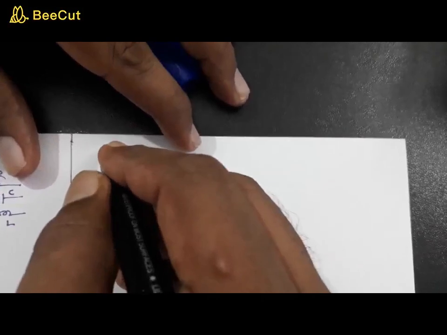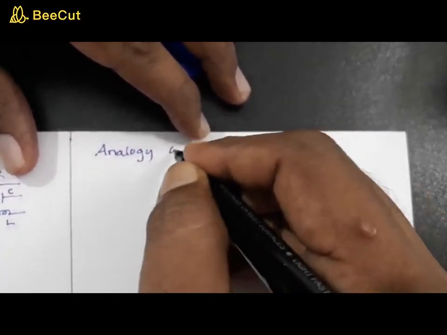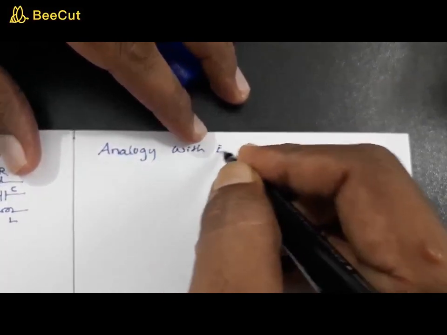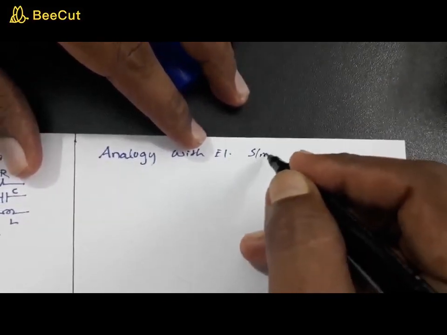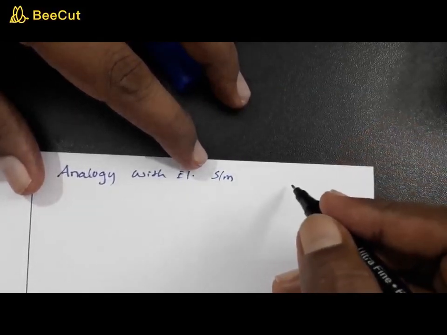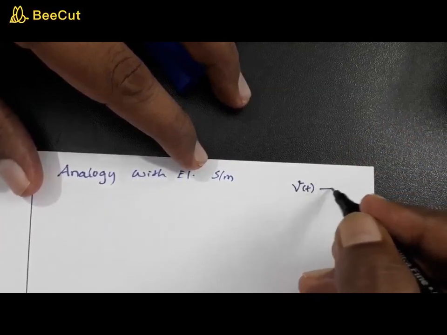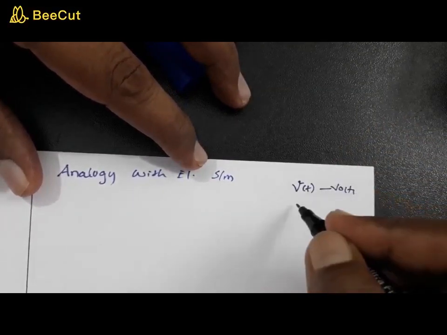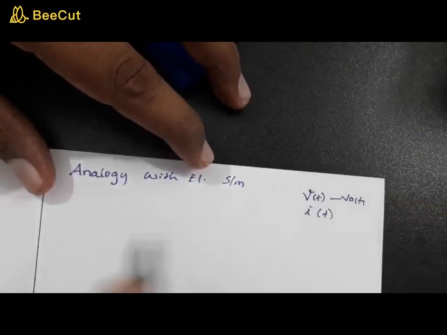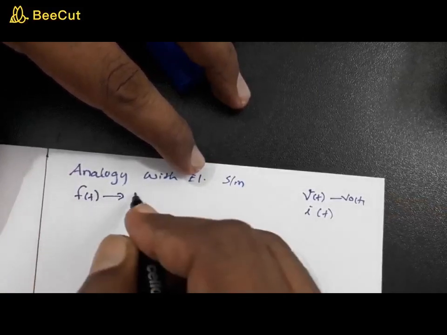Now, next we are going to talk something about the analogy with the electrical systems. Okay. So, we know that in an electrical system, the input energy can be either in the form of v of t, which is the voltage, or current. While in a mechanical system, it is actually f of t, that is the applied force.